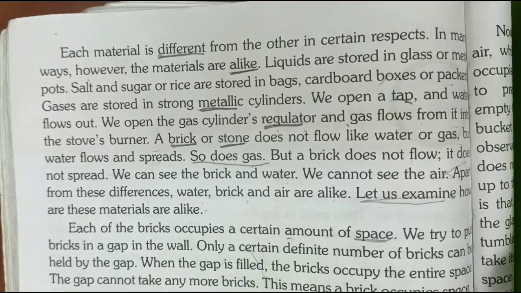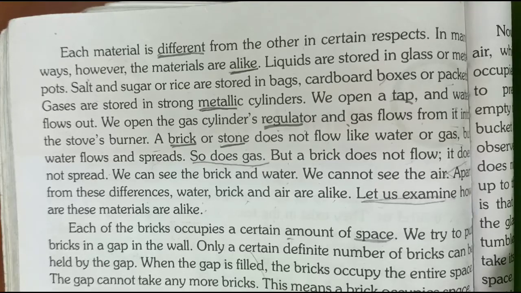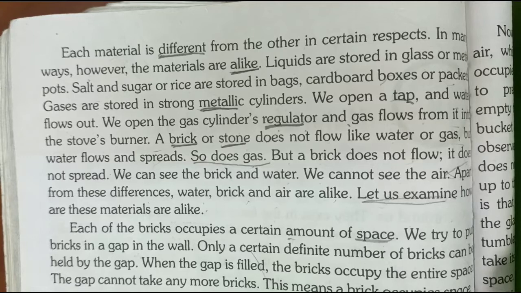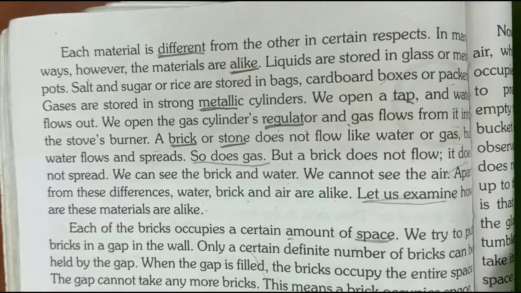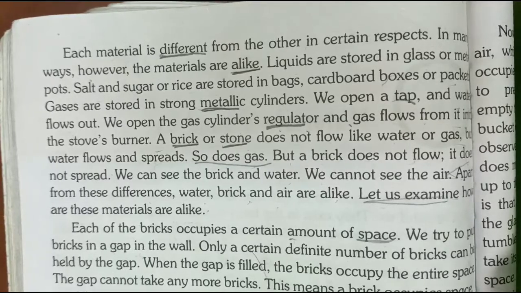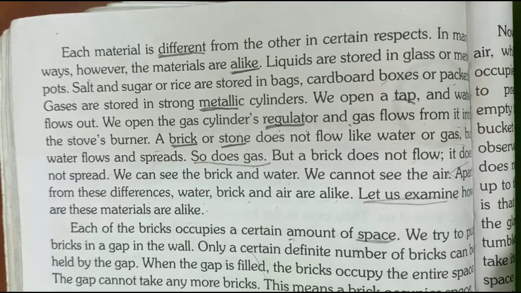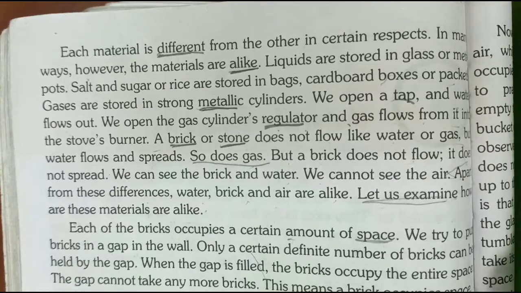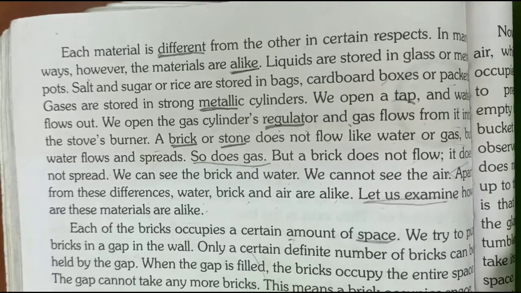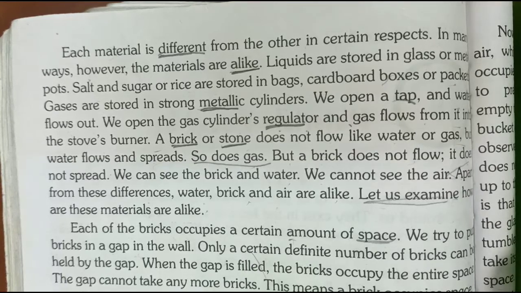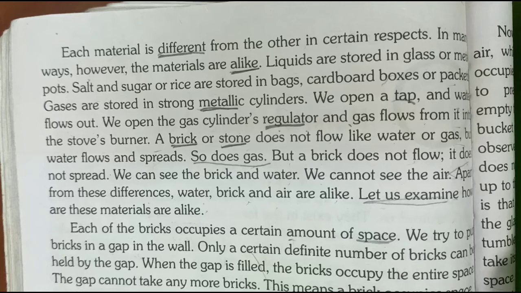For example, solids do not flow easily, whereas water flows easily and gas flows more easily than water. So this is the difference of the materials. Every material is different from the others. However, they are alike in some respect.